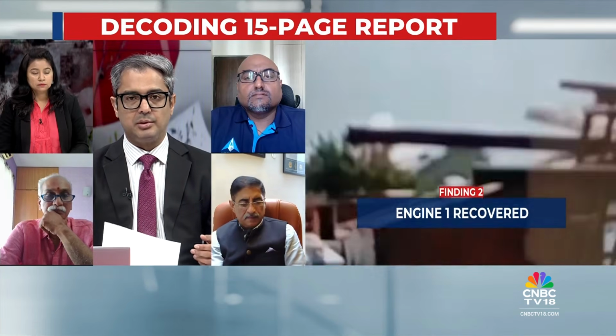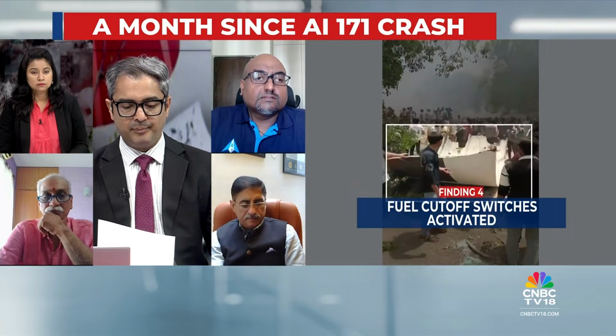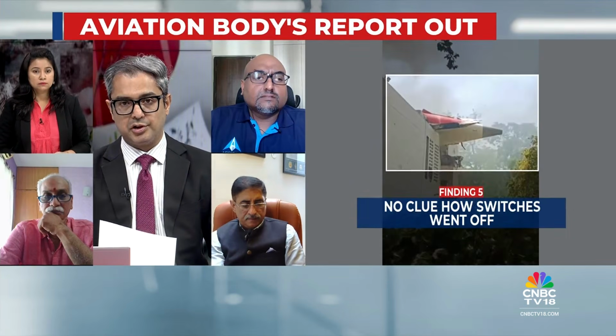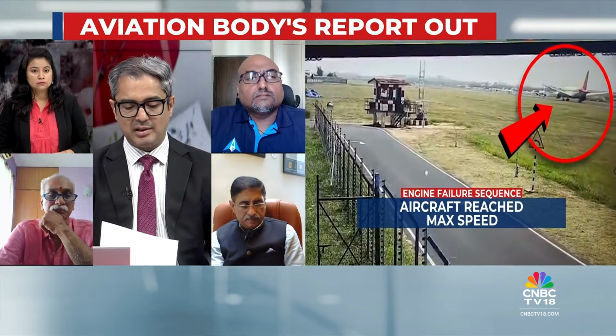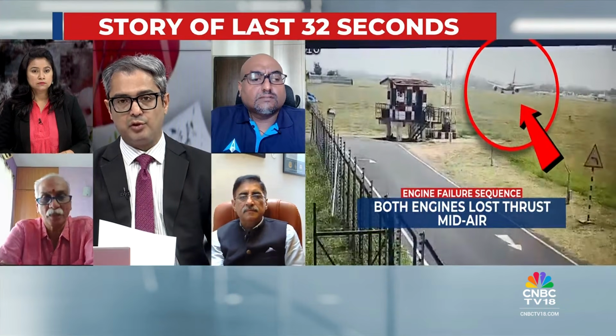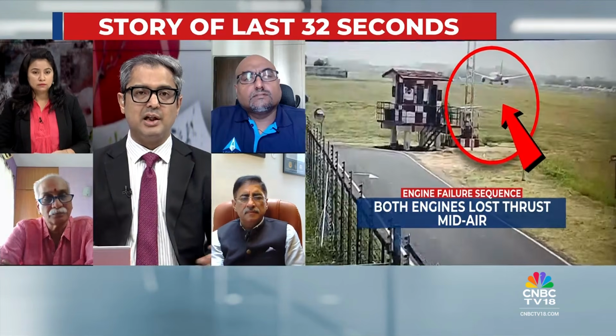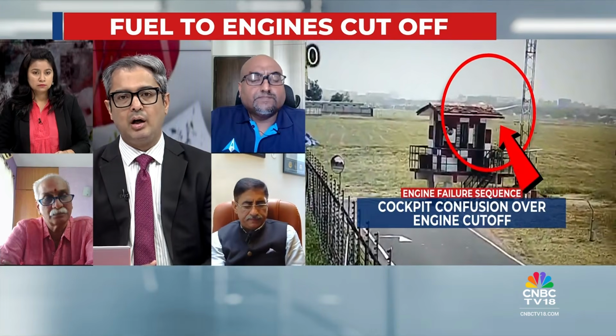8 seconds after takeoff, the RAT is deployed, because the RAT is a mechanism in the Boeing 787 which gets deployed when there's a dual engine failure. So within 10 seconds of takeoff, both pilots realize that there is a dual engine failure. 13 seconds after takeoff, they try to push the fuel control switch for engine 1 back from cutoff position to run position, and then 17 seconds after takeoff, they try to push the second fuel control switch from cutoff to run. But because, as everybody has been saying, this flight hadn't got enough lift, hadn't got enough power, it just sort of papers off and then crashes outside the perimeter wall.